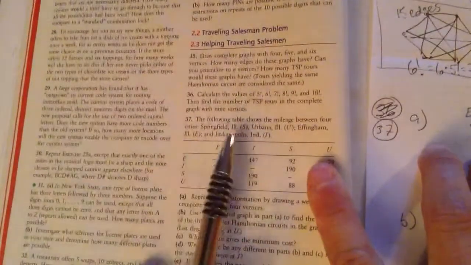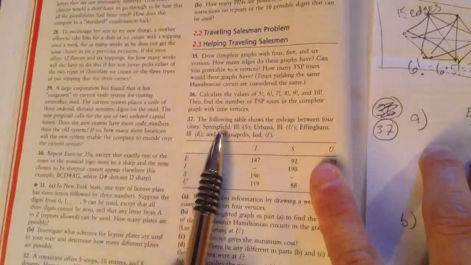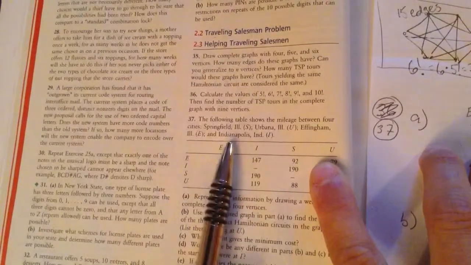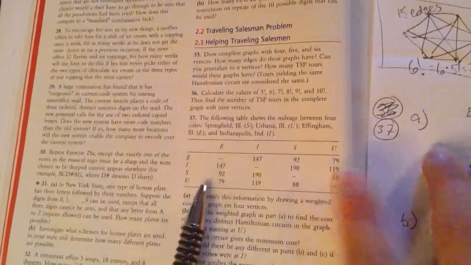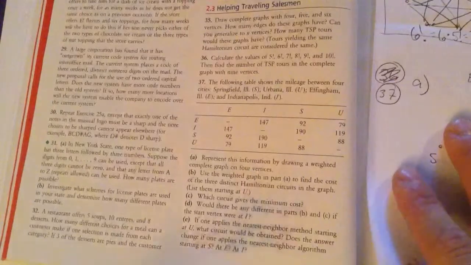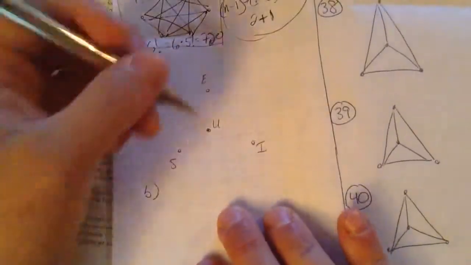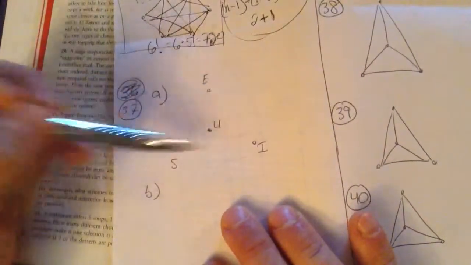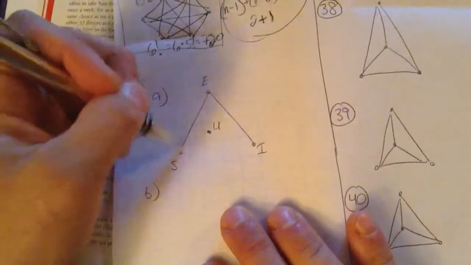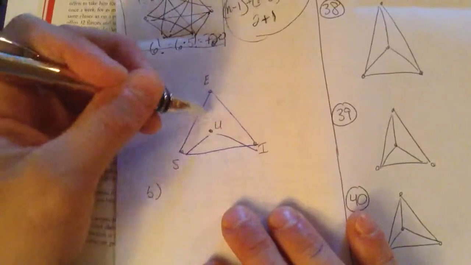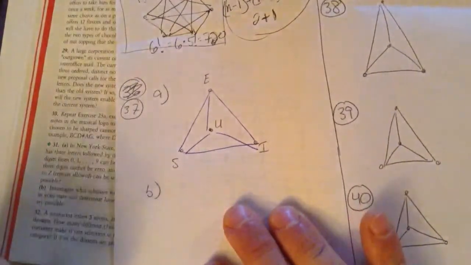Problem 37. The following table shows mileage between 4 cities: Springfield, Urbana, Effingham, and Indianapolis, Indiana. So here are our distances between them. A, we want to represent it by drawing a weighted graph complete on 4 vertices. So here's our graph on 4 vertices, and I've already labeled them for the cities. And there we've made it complete, because you could drive from any city to any other city.